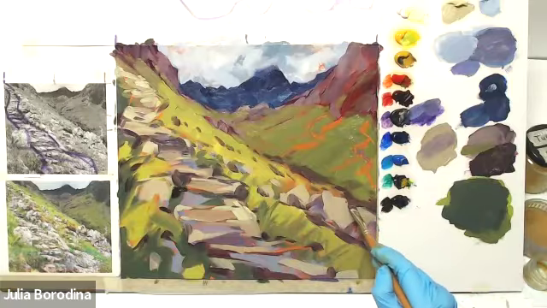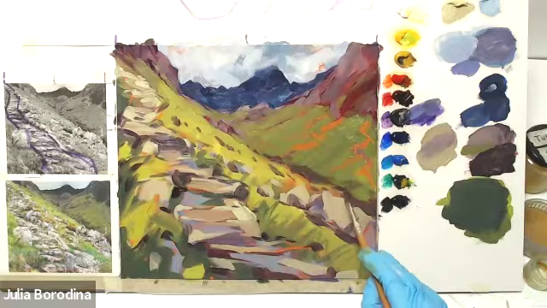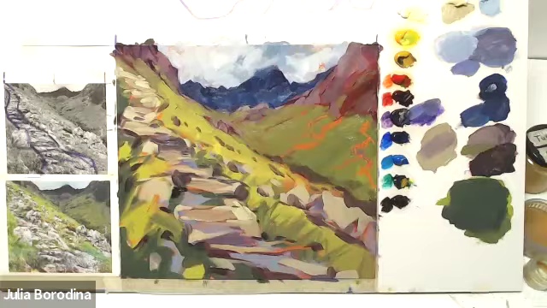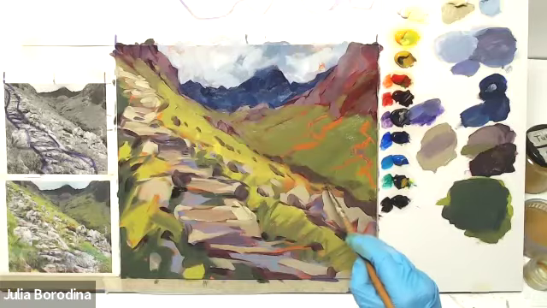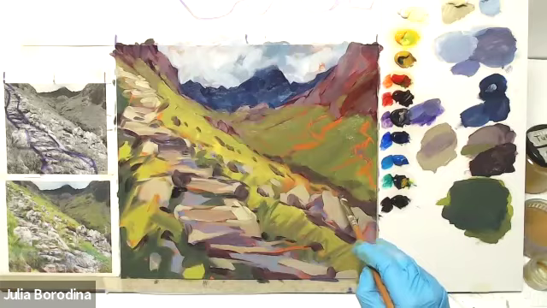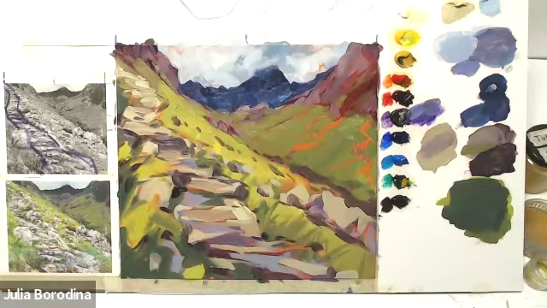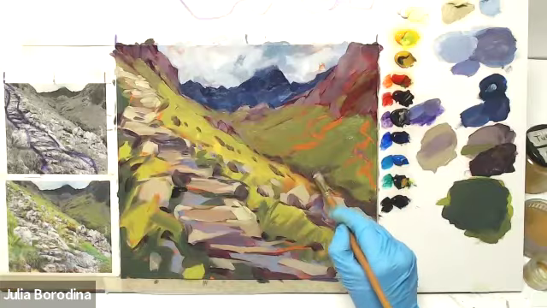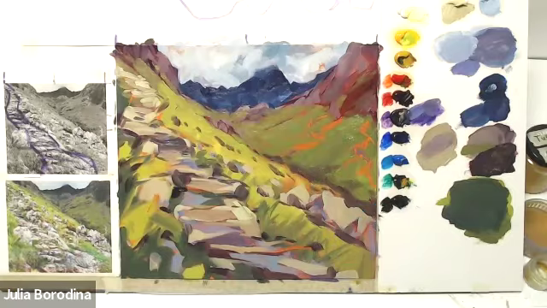Maybe slightly more varied silhouette of these rocks. Okay, that's good. Might even add a small amount of white for the waterfall there or something. We'll see. Maybe a tiny bit more up, just so it doesn't look all the same downwards.